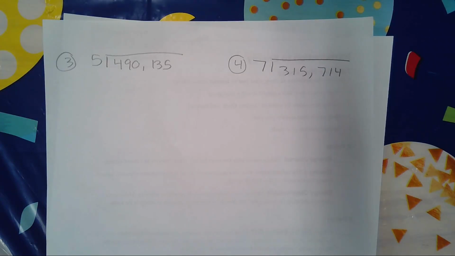Okay, but for number 3, I got a 0 for each division. Would I put the 1 left over there, or should I just leave it like that? You can do whatever you want. Go with whatever feels right. Go with the flow.